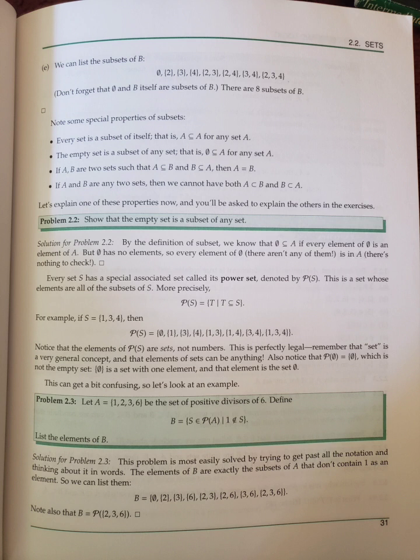So notice that the elements of the power set of S are all sets, not numbers. And this is perfectly fine. For sets, you can have anything as objects as elements of the set.